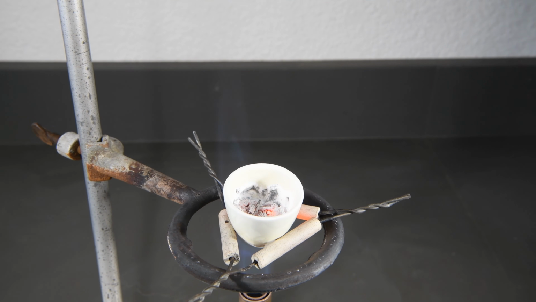I think we're getting closer now. Once it looks like it's pretty much completely burned, we'll go ahead and heat it for an additional 5 minutes just to make sure. So let's go ahead and do that 5-minute heating now.